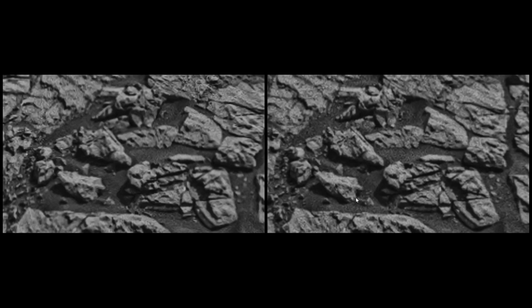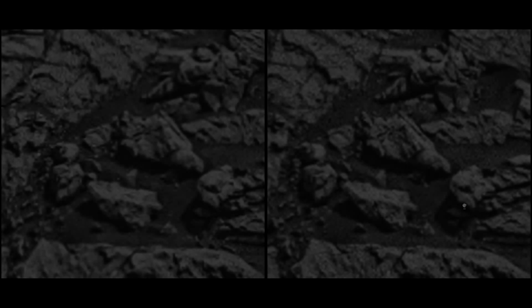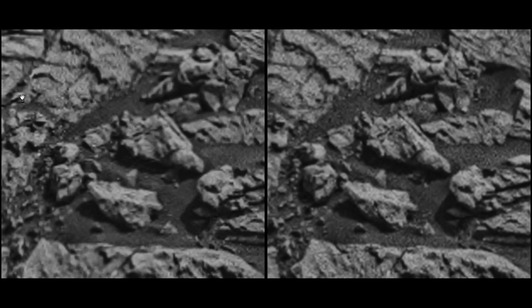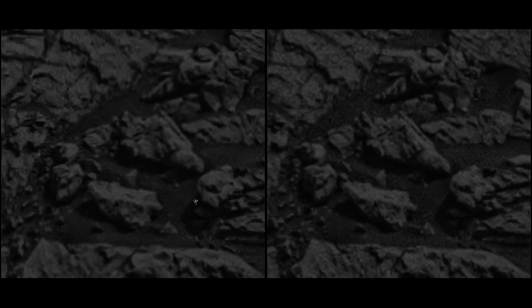And here's a darker version. I've added a wee bit of blur just to try and get rid of some of the garbage. Let's take a closer look. We've got some, almost looks like hieroglyphs or writing or something. Their writing could be three-dimensional. Just because we write on one plane or carve on one plane doesn't mean to say the Martians do the same.